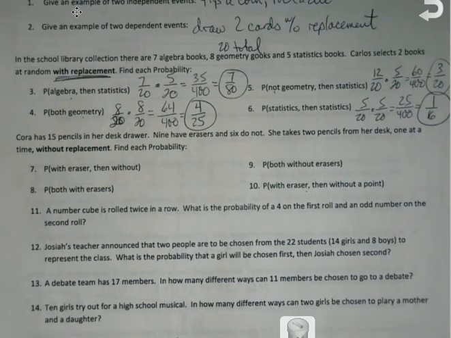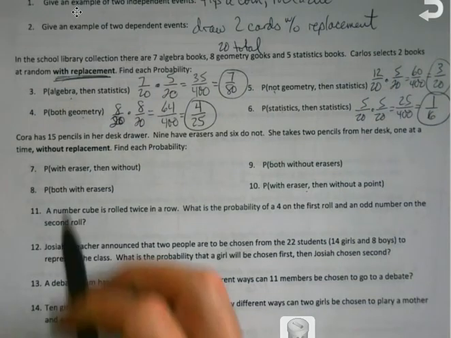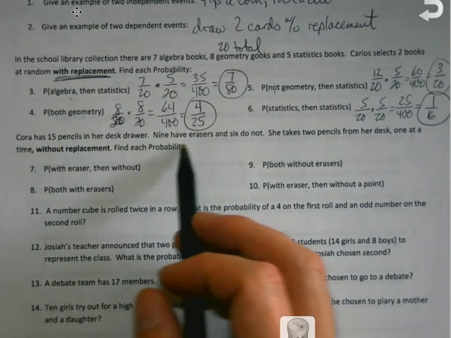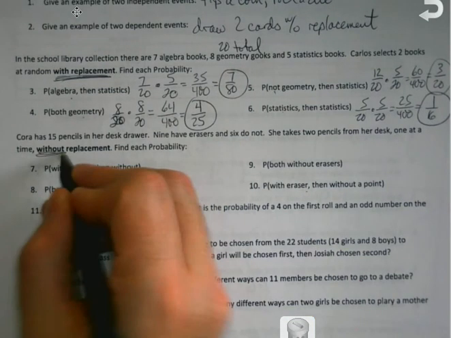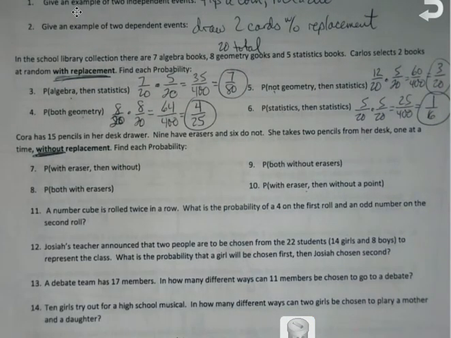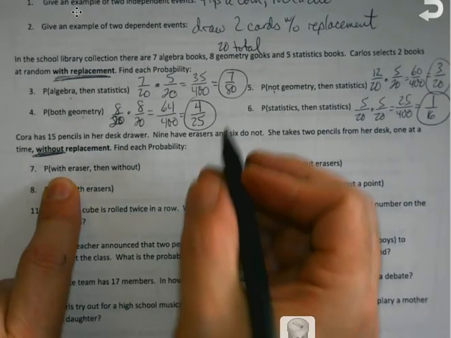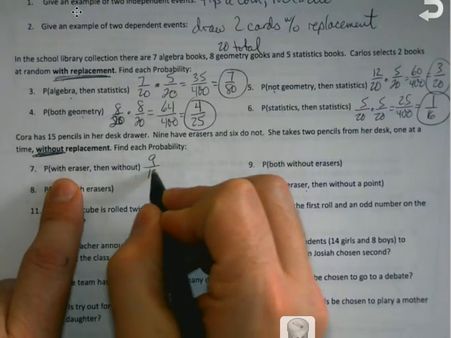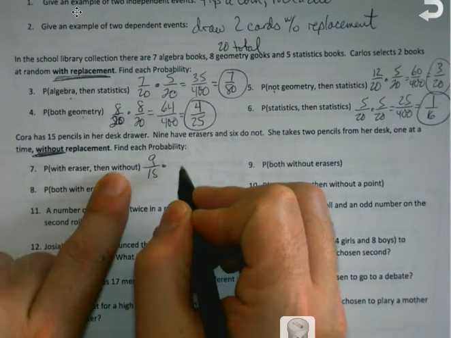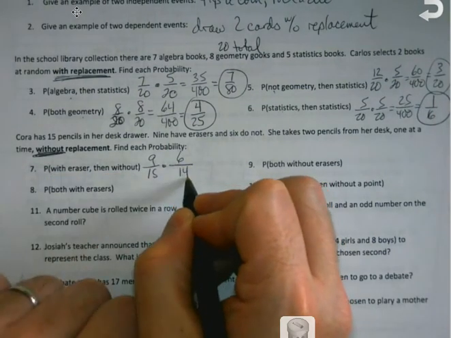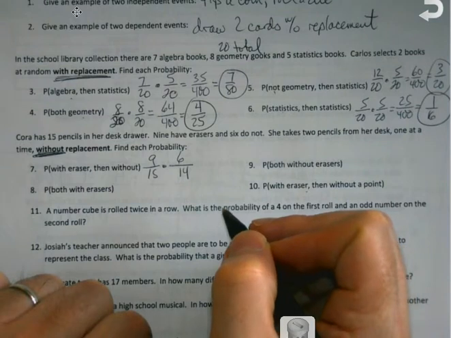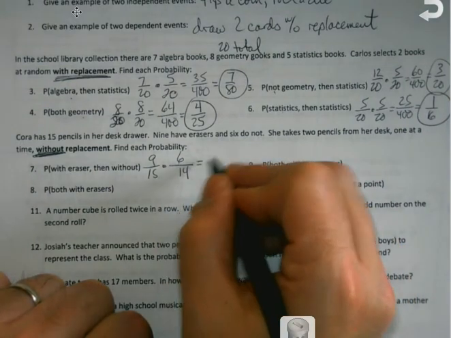Same idea coming on the next one. Cora's got 15 pencils. Okay, we get a total this time. 9 have erasers, 6 do not. She takes 2 pencils from her desk, one at a time, without replacement. I'm going to lose whatever that first one is. So the probability of getting one with an eraser is 9 out of 15. But there's 6 without, but now one of the ones with an eraser is gone. So it's now only out of 14.